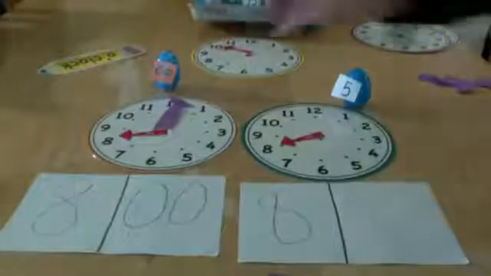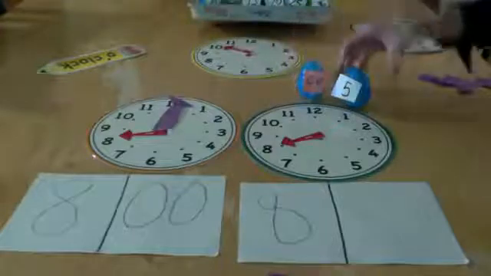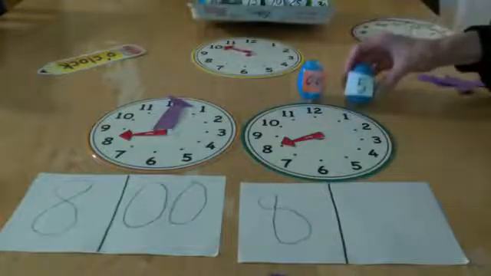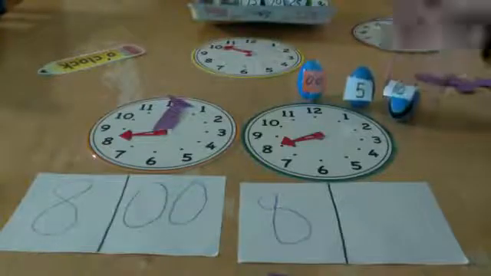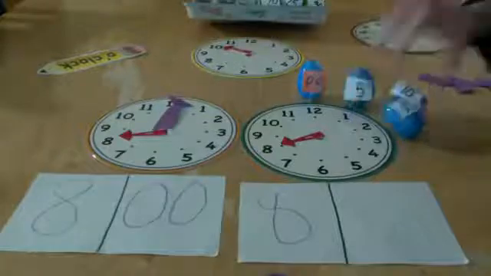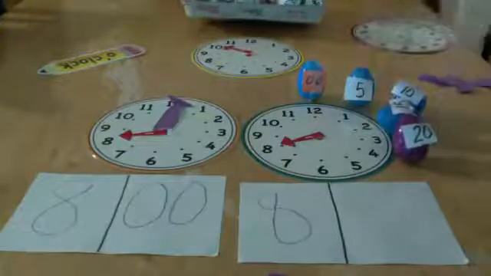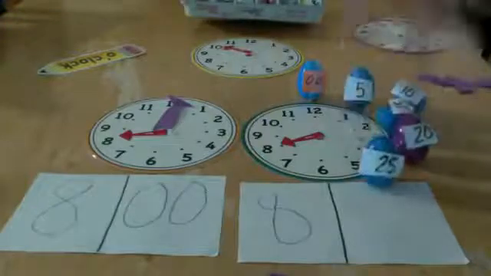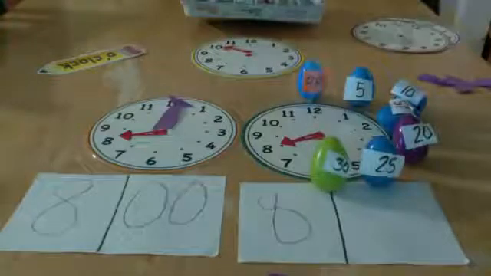So we're going to start counting by fives. So I'm going to move my o'clock over here. It goes up at the top. Then we count by fives. So we've got 5, 10, 15. Some of them will stand up and some of them won't. Sorry. 20, 25, 30. But I'm going to keep going.